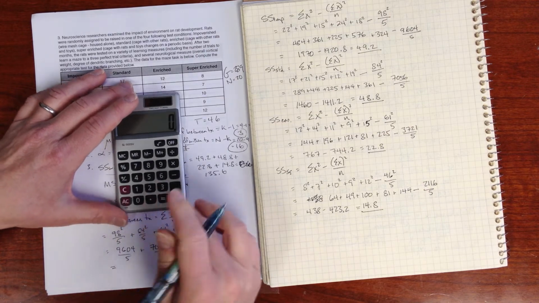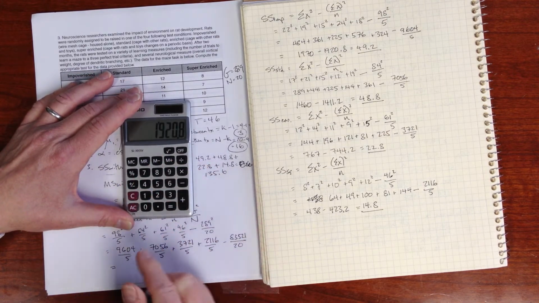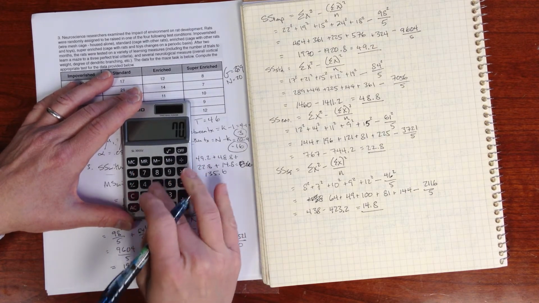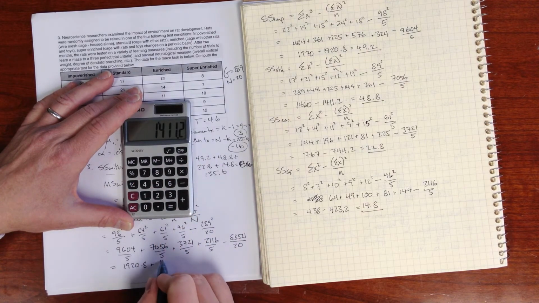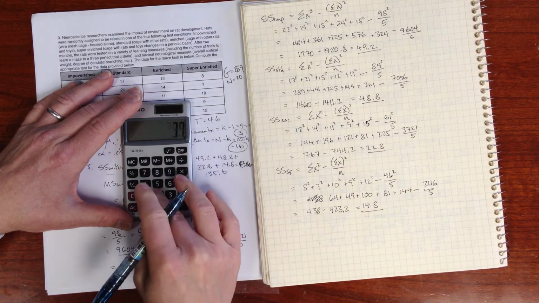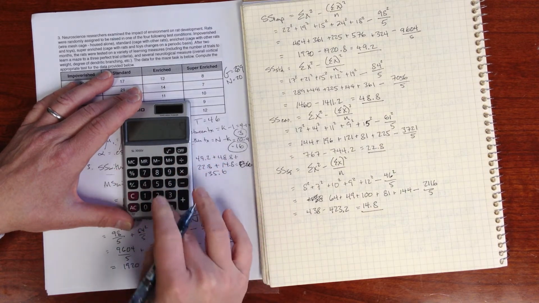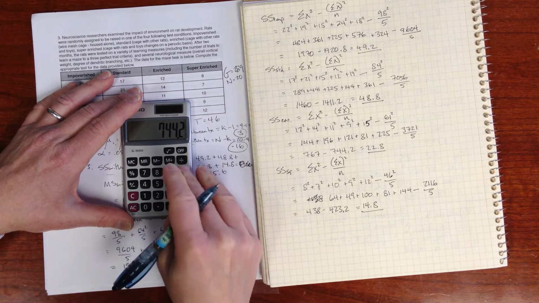All right. 9604 divided by 5 is 1920.8. 7056 divided by 5 is 1411.2. 3721 divided by 5 is 744.2.